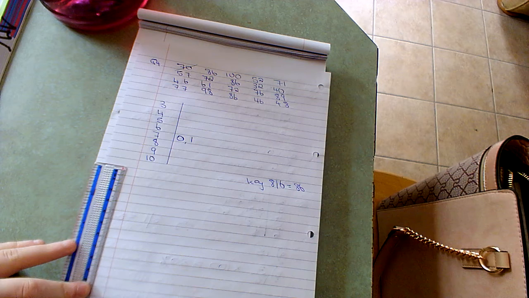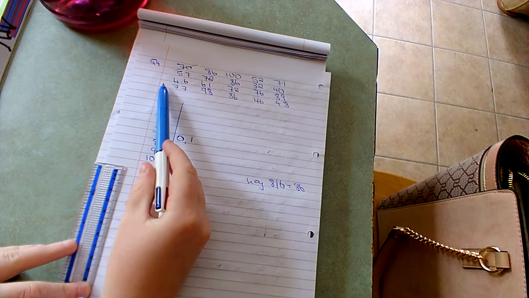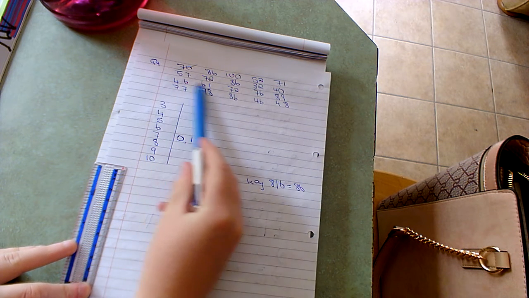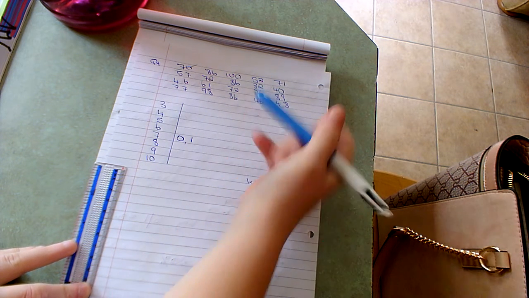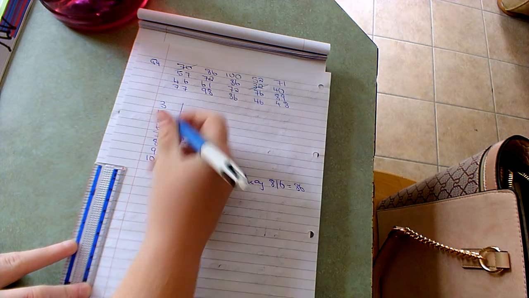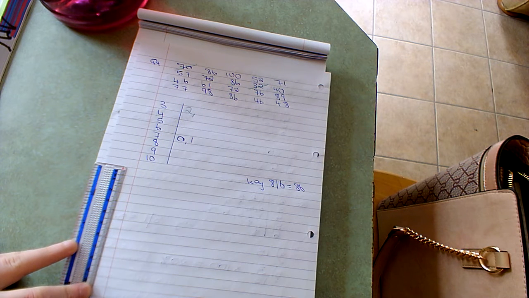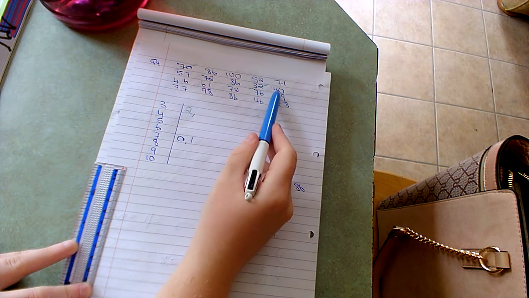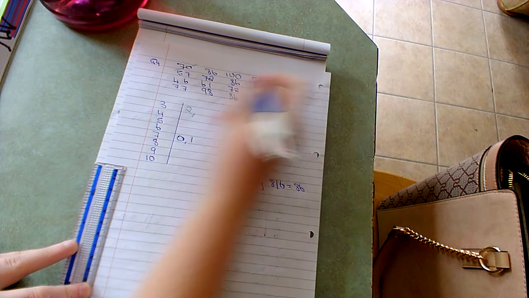Then I'm going to look for any of my 30s values. Okay, so my 30s here, is there any 30s? Here I have 32, so I cross it off and I fill in my 2. Okay, that's the only 30 value I have. I then look for 40. So here I have a 40, so I cross it off and I fill it in.